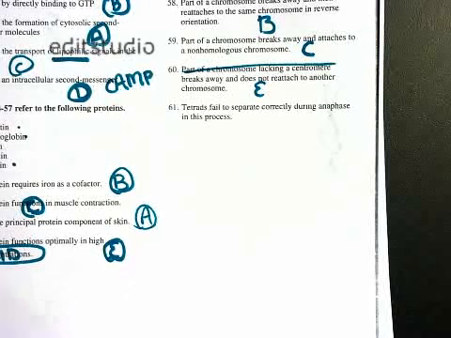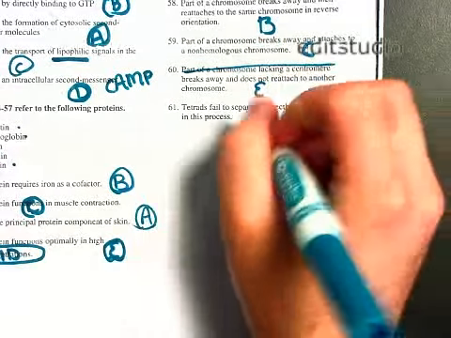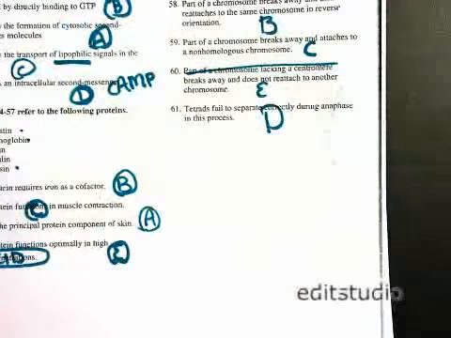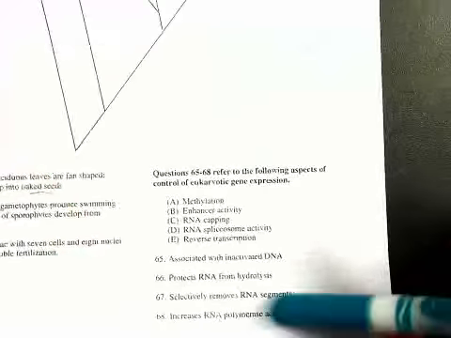And then tetrads fail to separate correctly during anaphase. This is going to be a non-disjunction if it's there. Yeah, it is. D. When is non-disjunction worse? Meiosis 1 or 2? 1, because they're all screwed up. Meiosis 2, only half of the gametes are screwed up. Would you want non-disjunction to happen? That's certainly a bad news thing.